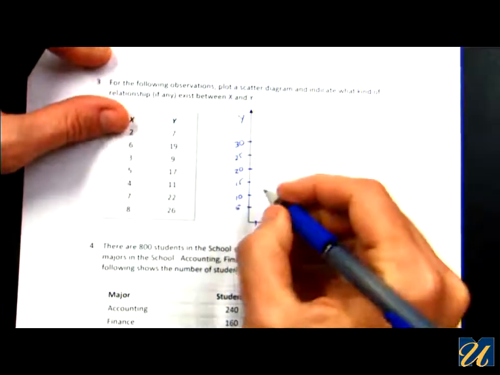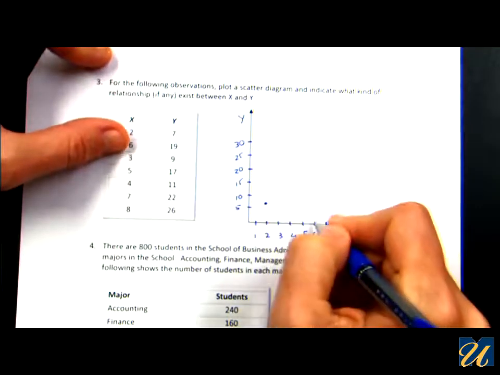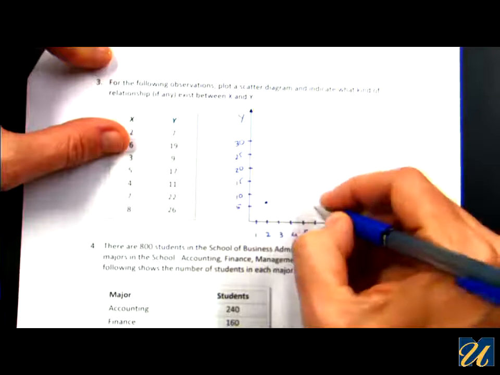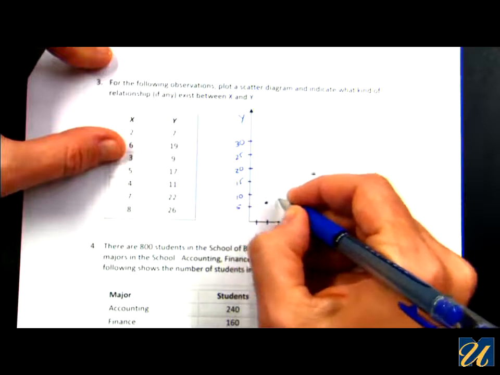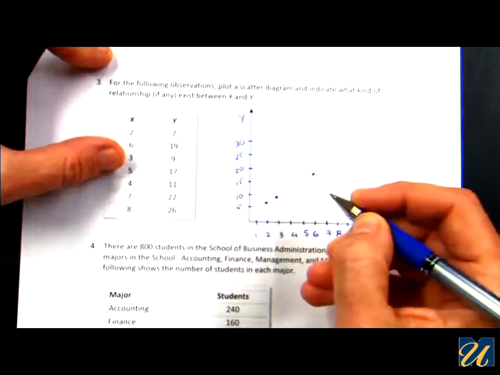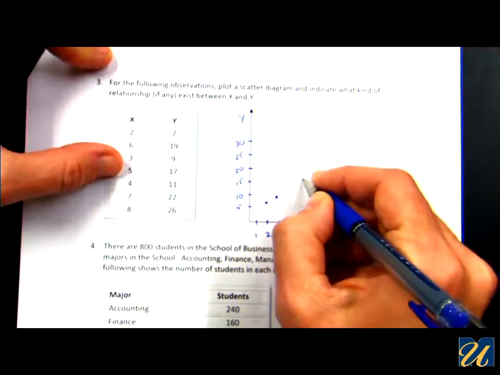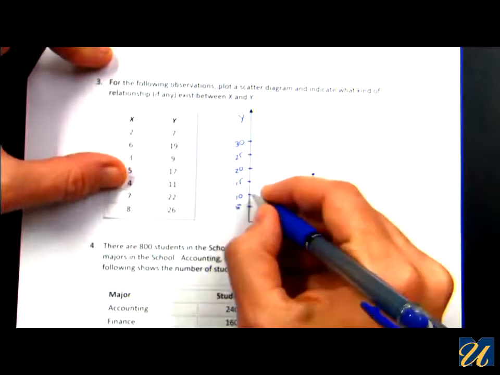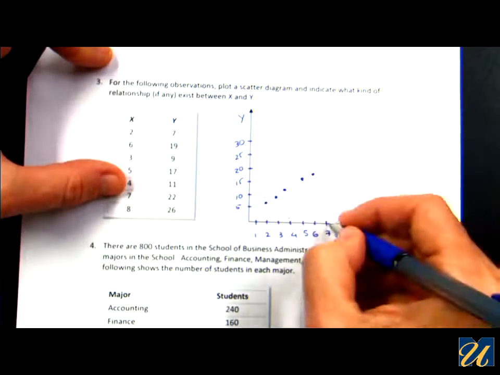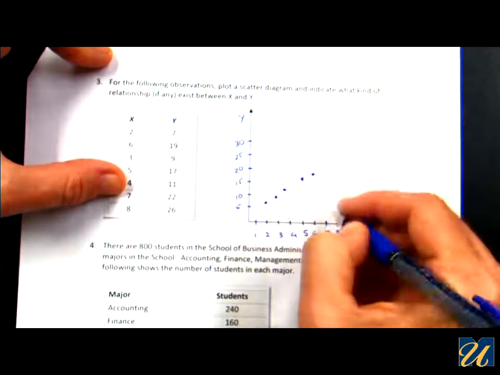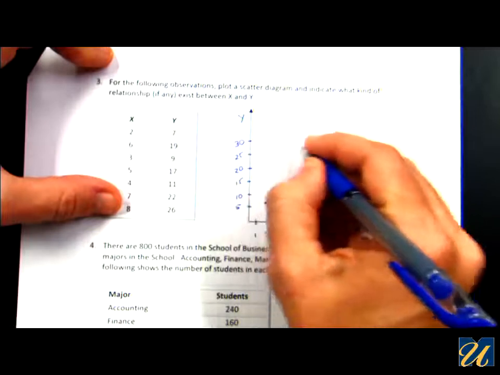For the first point, we have 2 and 7, will be somewhere over here. 6 and 19. 3 and 9. 5, 17. 4 and 11. 7 and 22. 8 and 26.